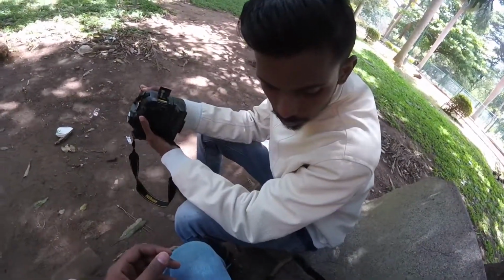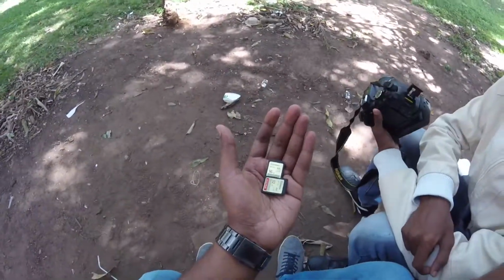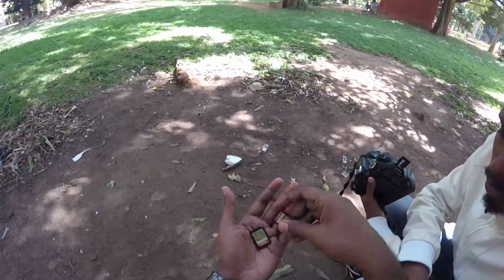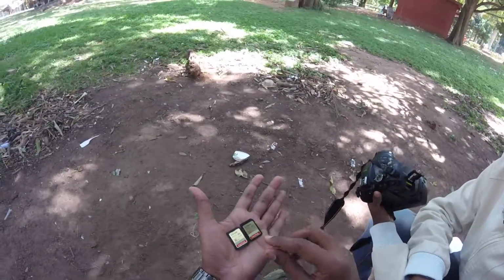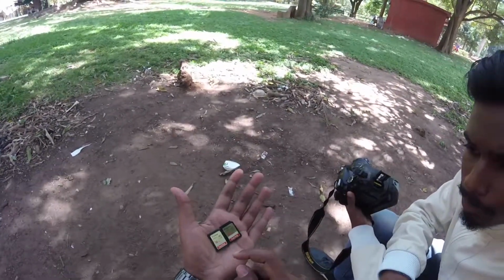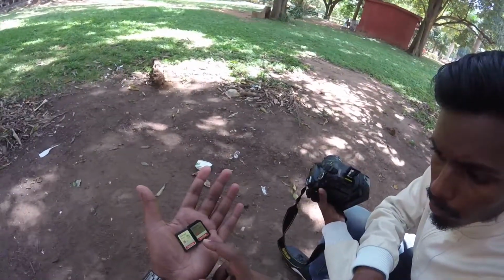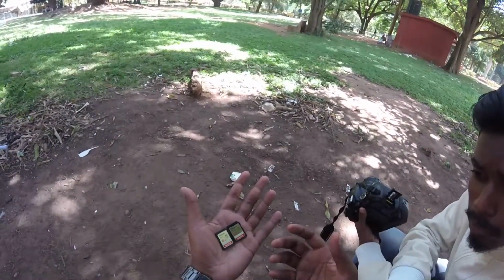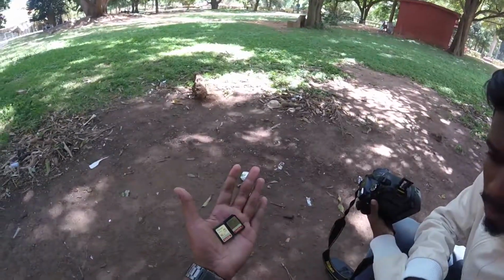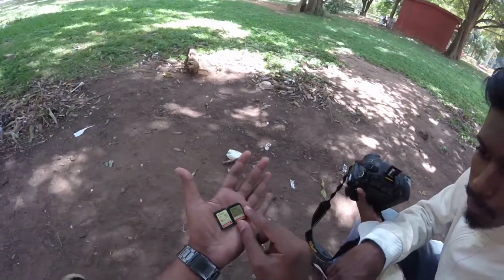So let's compare the card which you have and I have. Let me put it on my hands. These are two cards. There are two major purposes of a memory card. One is the storage amount, the capacity. This one has 16 GB of data storage capability, and this has 32 gigs. If I'm talking about storing a larger amount of data, which one should I choose? 32 gig is obviously more than 16 gig, so I choose 32 gig.